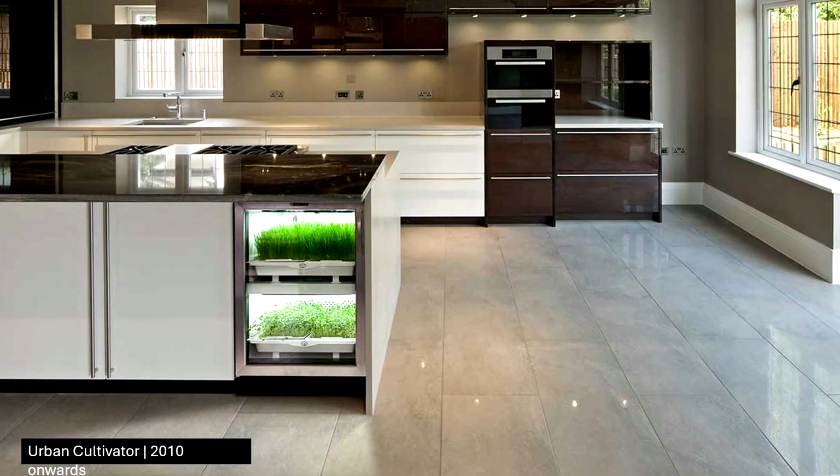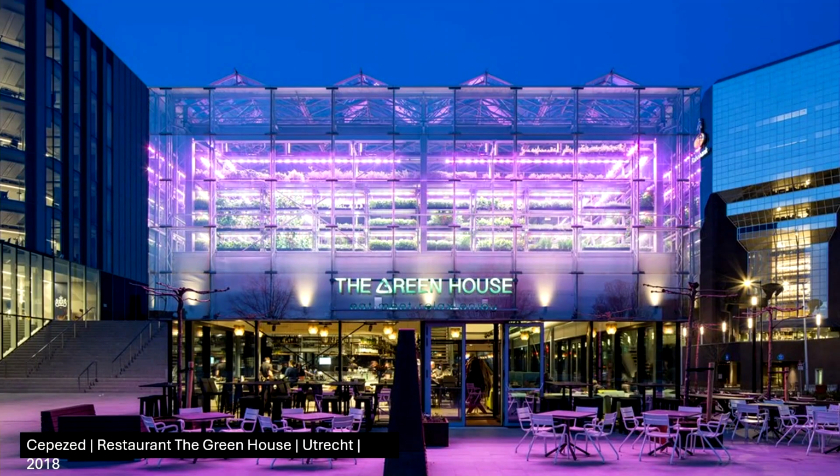You can start here, growing. Well, you already have your refrigerator, but you can have your incubator for things. In Holland, we have a restaurant with their own food production, the greenhouse. So all vegetables they use are grown here.